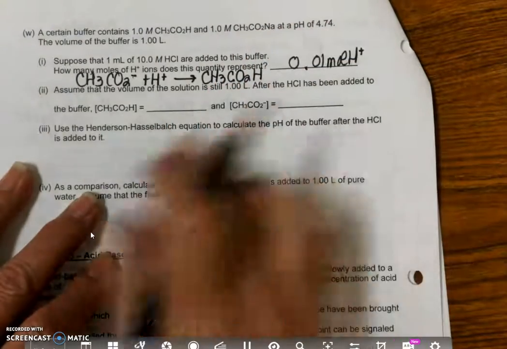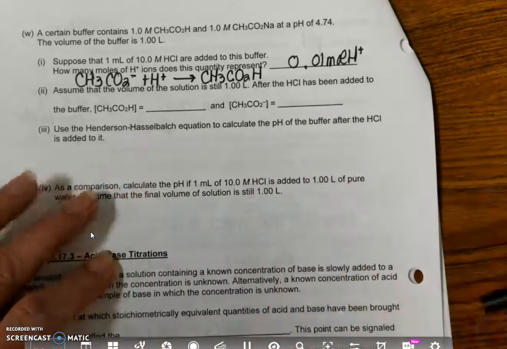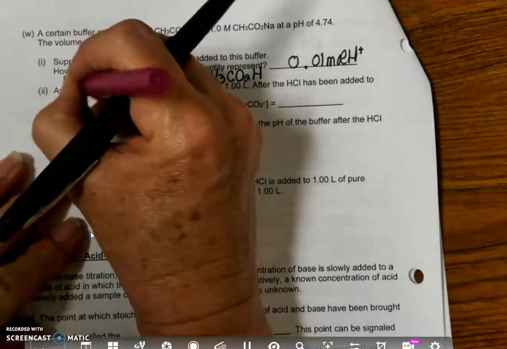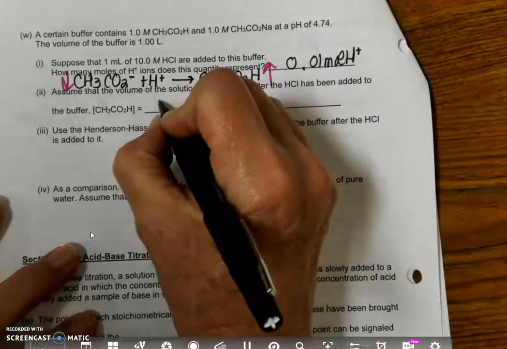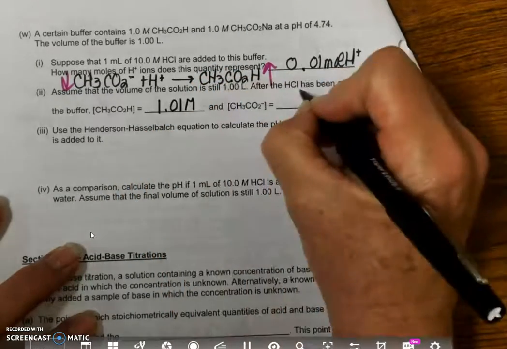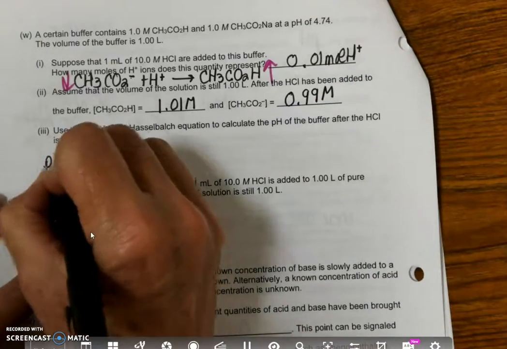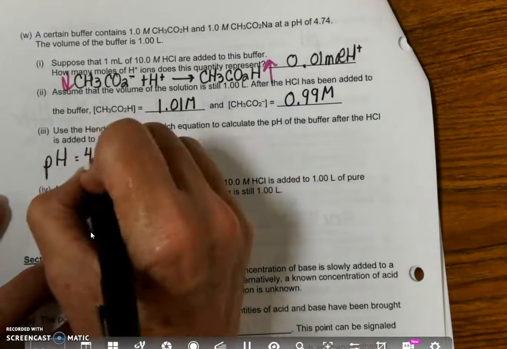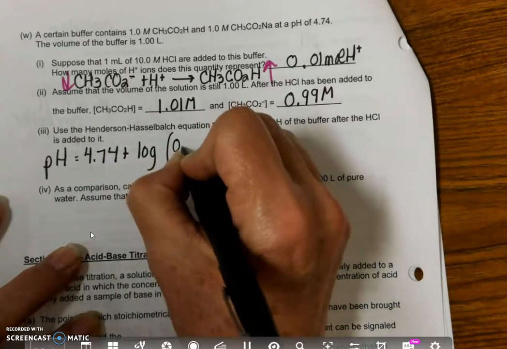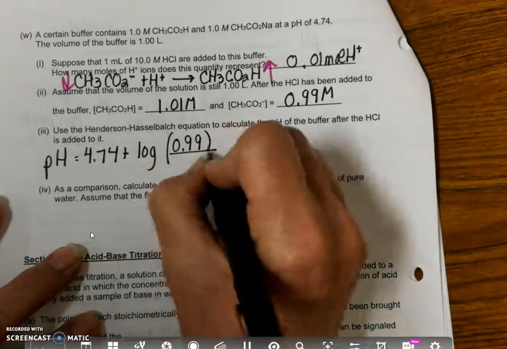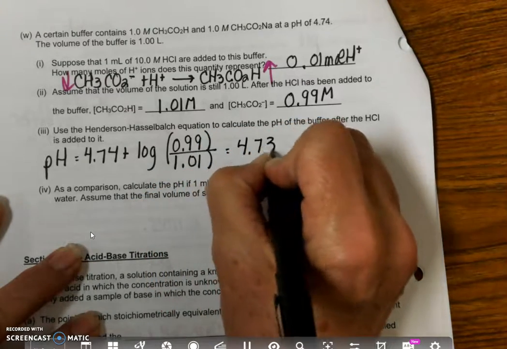So the amount of buffer that I'm going to have this time, this is going to go down and that is going to go up. This one is going to be 1.01 molar. This one is going to be 0.99 molar. Plug all that in. 4.74 plus the log of now 0.99 divided by 1.01, which is 4.73.